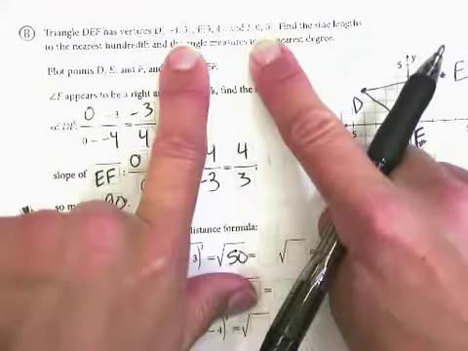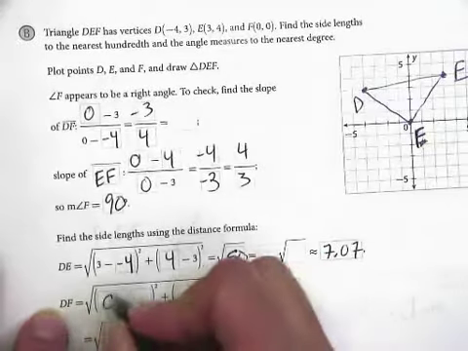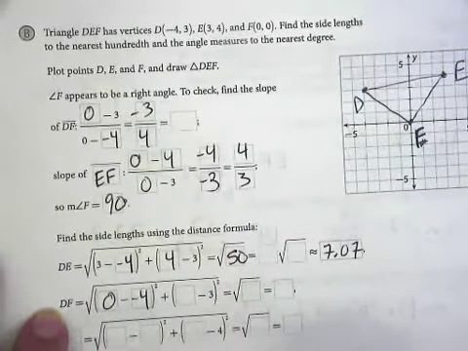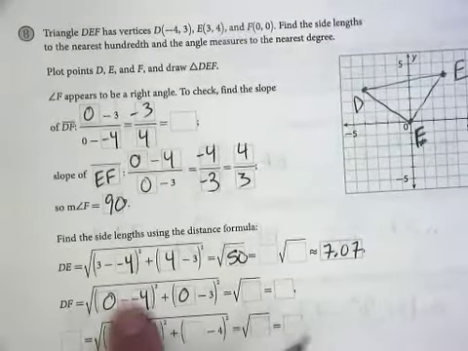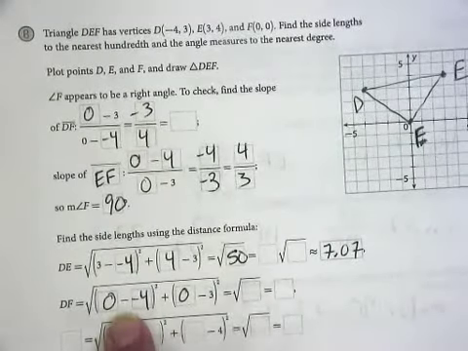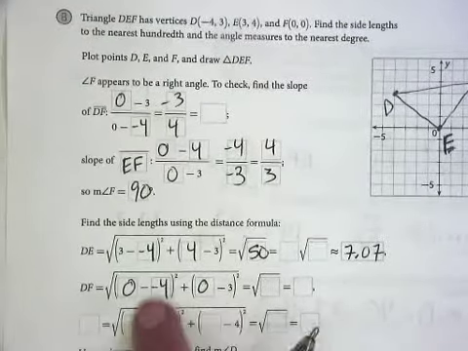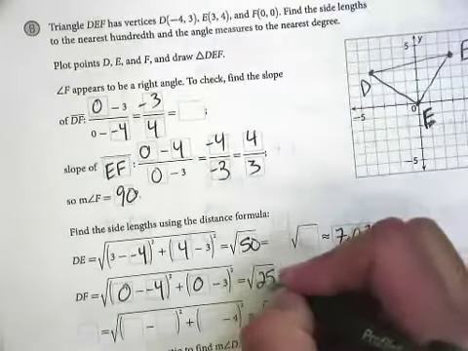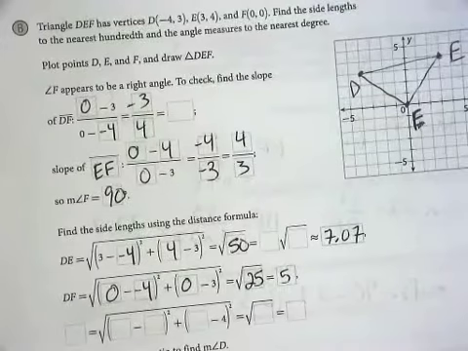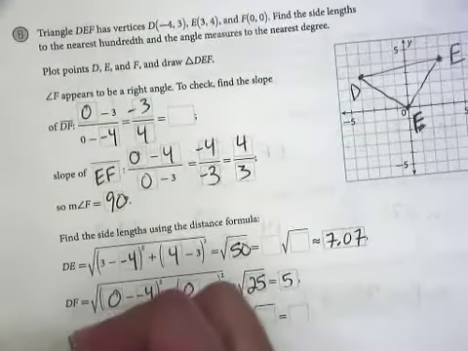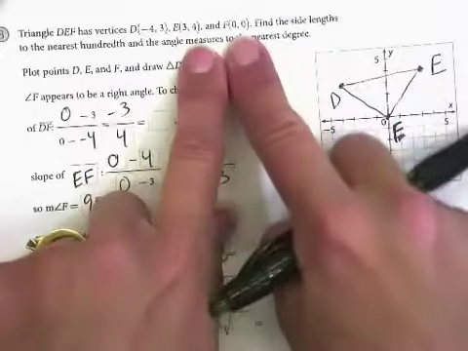Now we're going to find the length of DF. That's this segment here, and that's these coordinates up here. So DF is 0 minus negative 4 squared plus 0 minus 3 squared. This is 4 squared is 16 plus negative 3 squared is 9. 16 plus 9 is 25, and the square root of 25 is just 5.